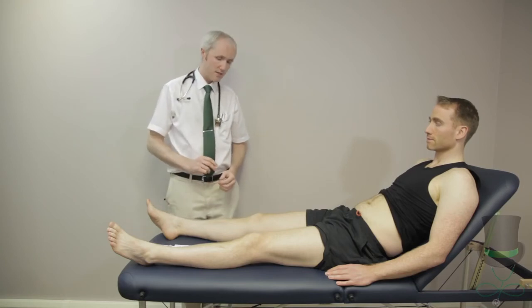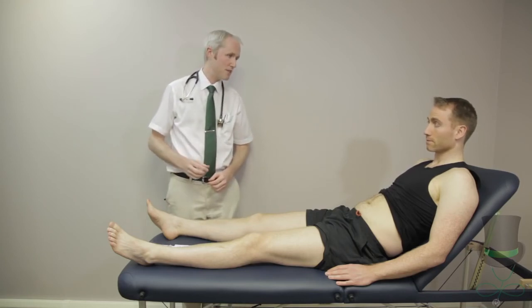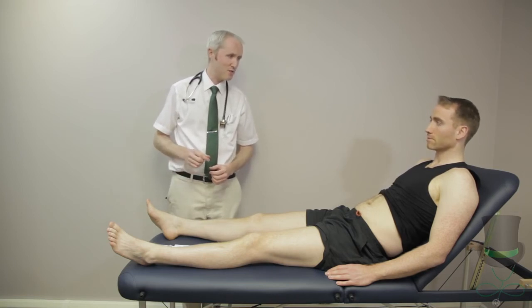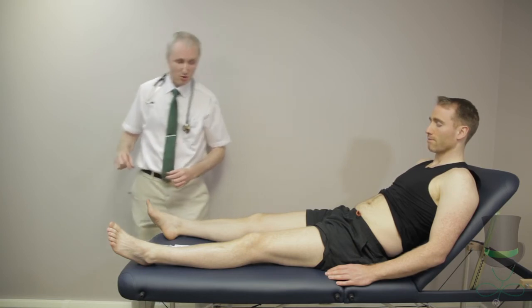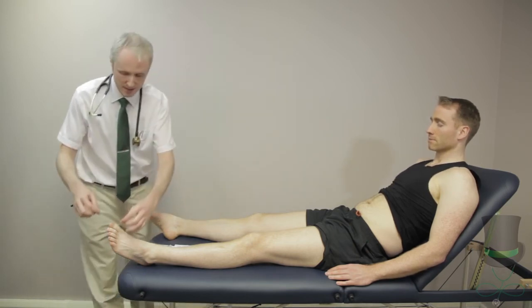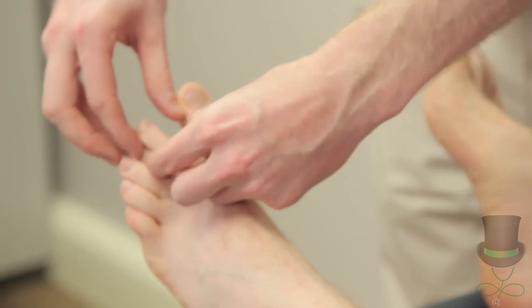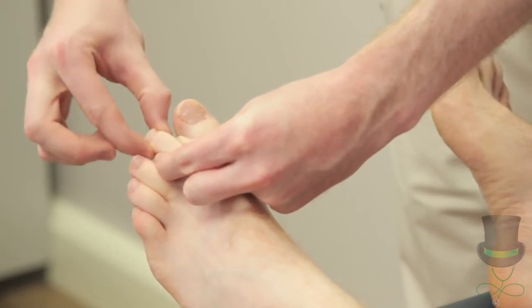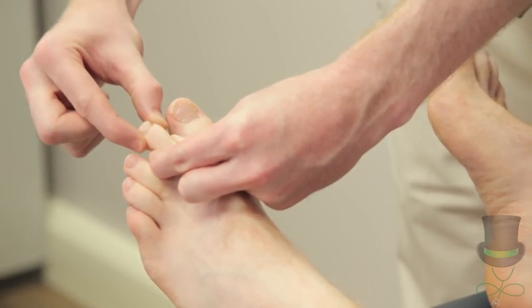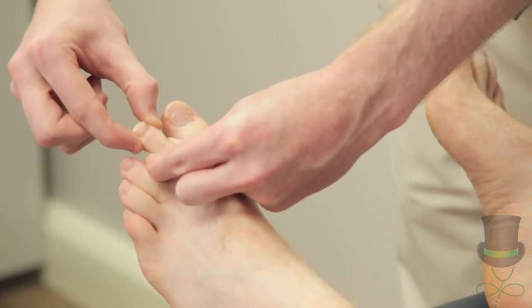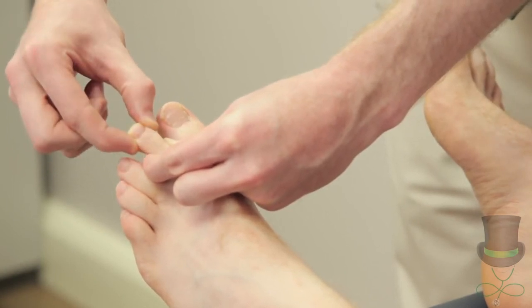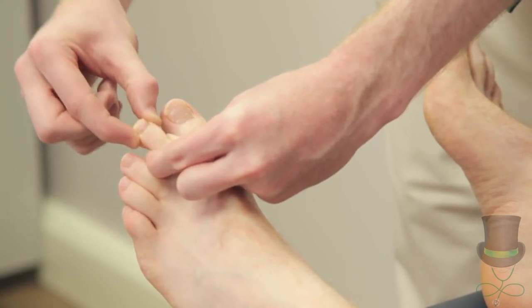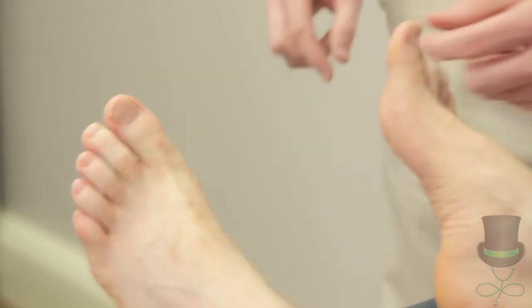So the next thing I'm going to do is check for your proprioception, so it's whether or not you can tell where things are in space. Okay, so I'll get you to close your eyes, and what I'm going to do is move your toe up and down. I want you to tell me, is it up or is it down? To test proprioception, take the distal interphalangeal joint of one of the patient's toes. Hold the side of the toe and move it up and down, asking the patient to tell you whether you stop with it pointing upwards or downwards. Up. Down. Up. Okay, and we'll do the same on the other side.